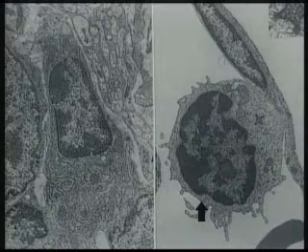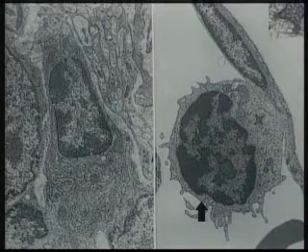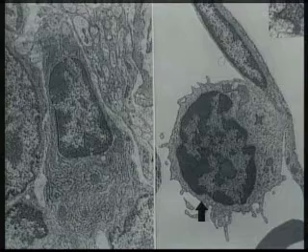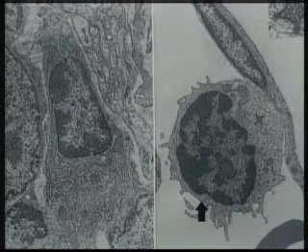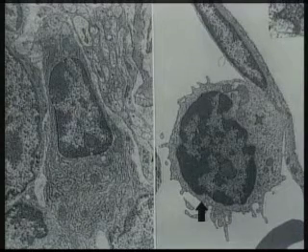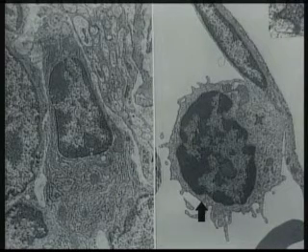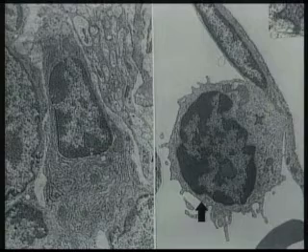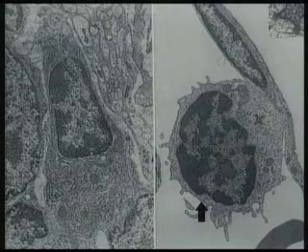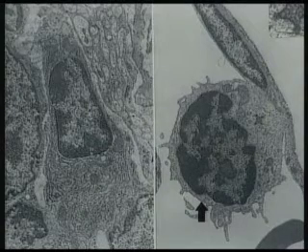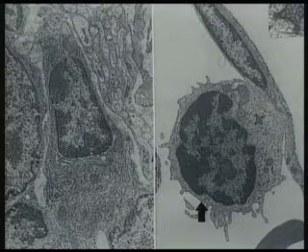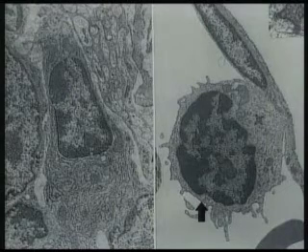Now there's one very important thing to remember, and that is that not only do different cells that perform different functions look different, but a single cell can look radically different at different stages of its own life. What we've got here are electron images of the same kind of cell at different stages of life. On the right-hand side we have a B lymphocyte. This is inside a capillary. It's a circulating leukocyte, a white blood cell.